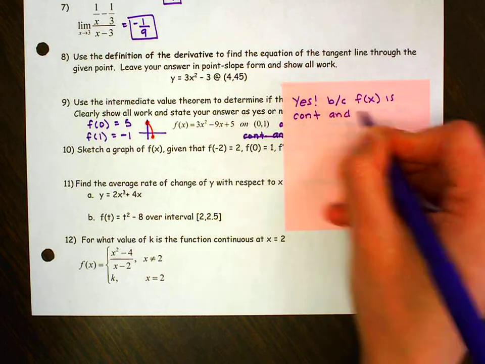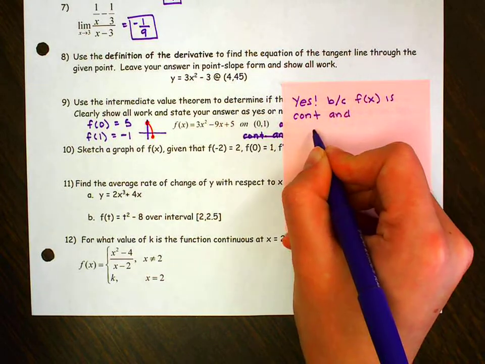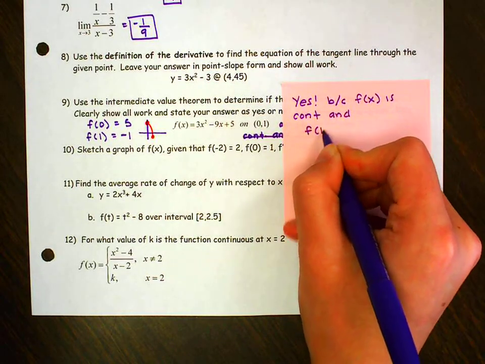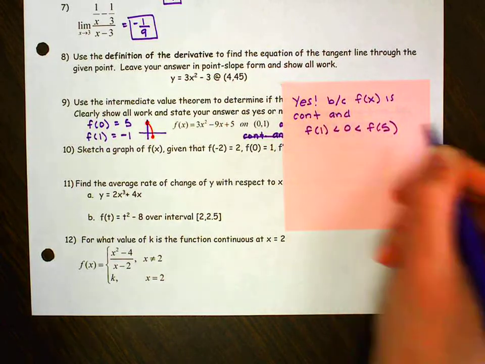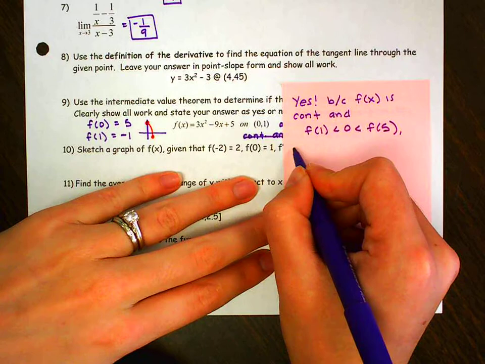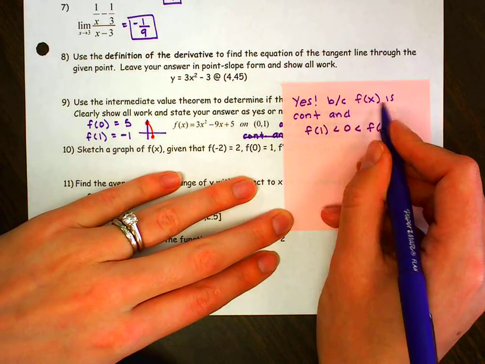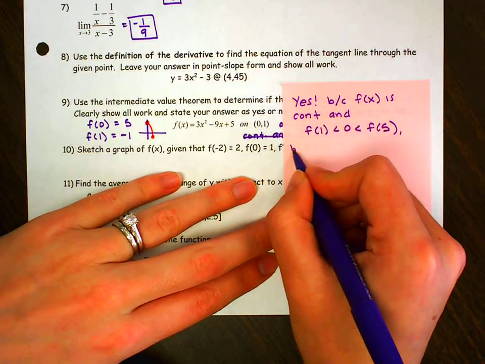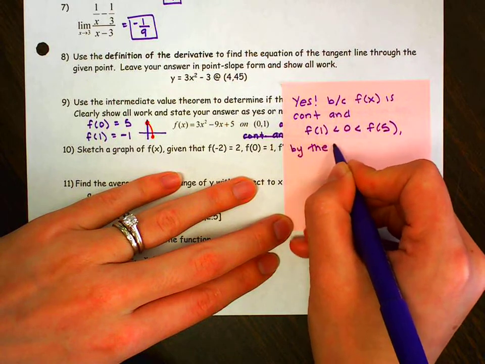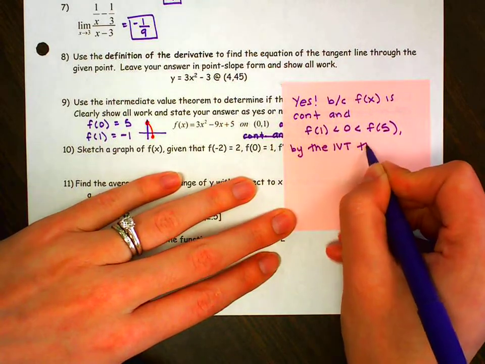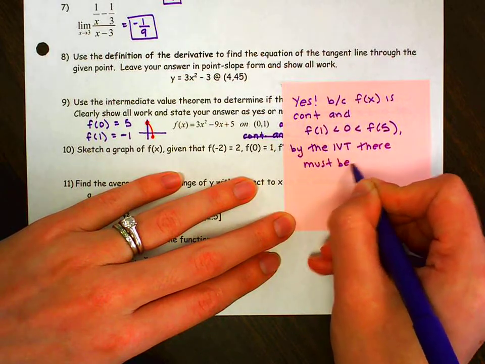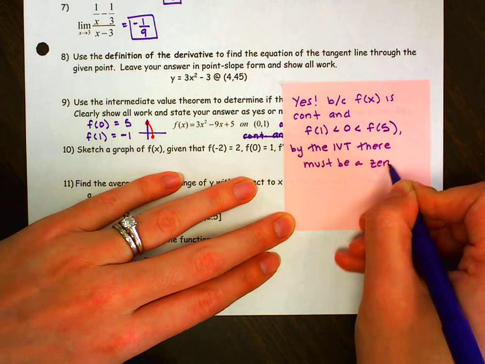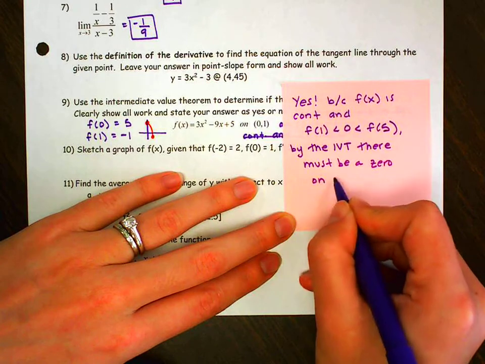And my endpoint values straddle 0. So because f of x is continuous and this, by the IVT, there must be a 0 on this interval.